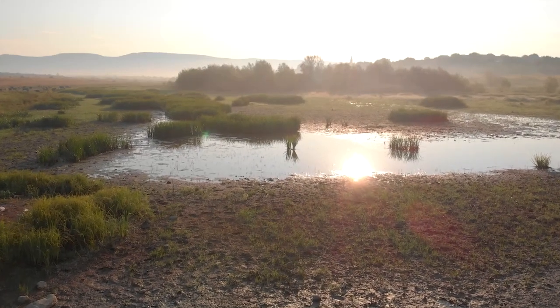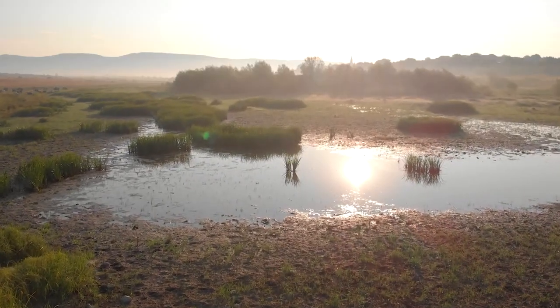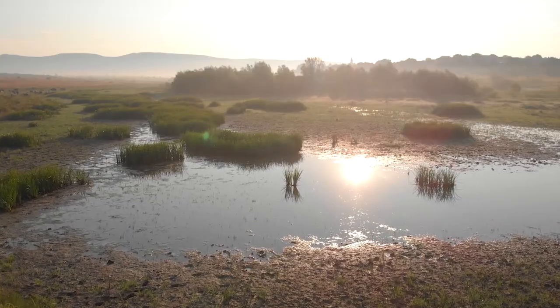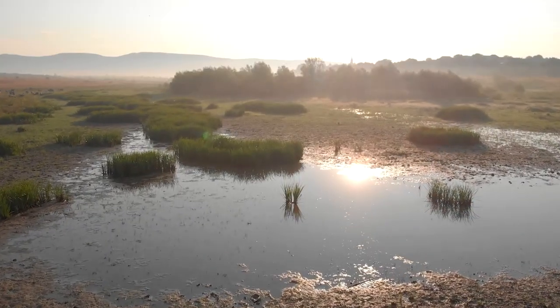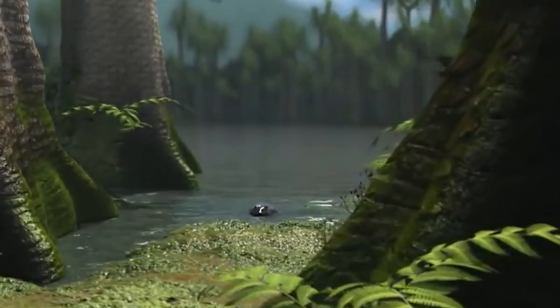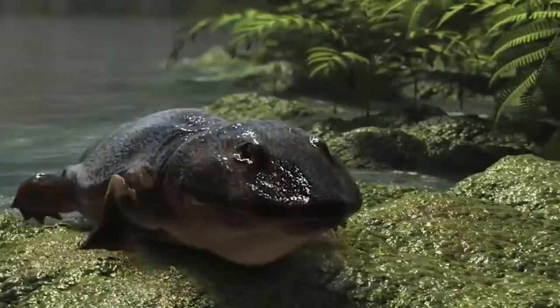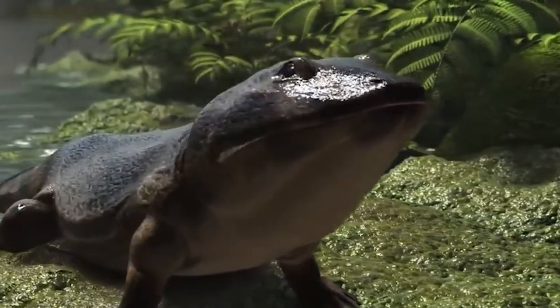A few million years later, the sea level continues to drop, and the land surface becomes larger and larger. Bodies of water become isolated from each other. Tetrapods are better equipped to live in this new environment. Now equipped with gills and lungs, they are able to move from one water body to another.